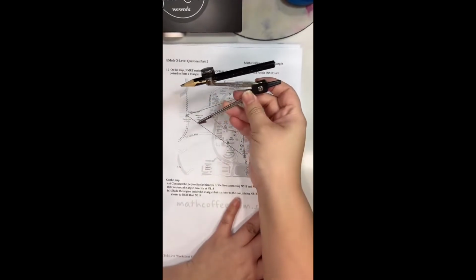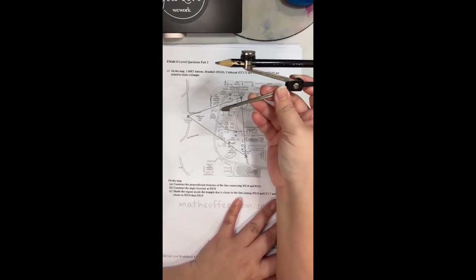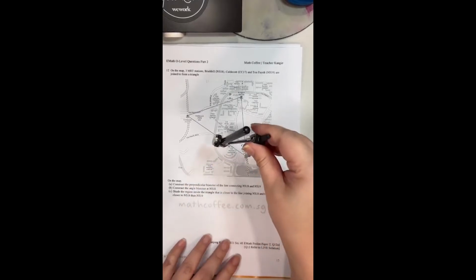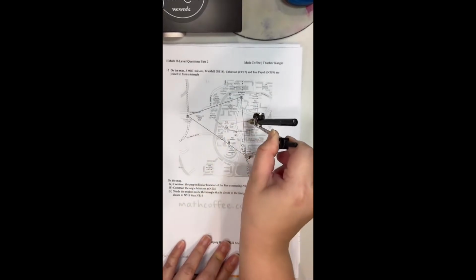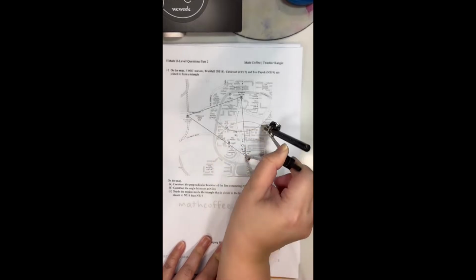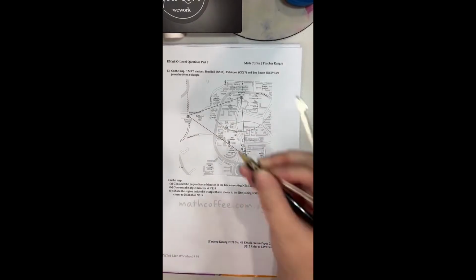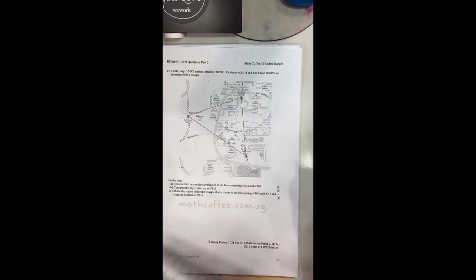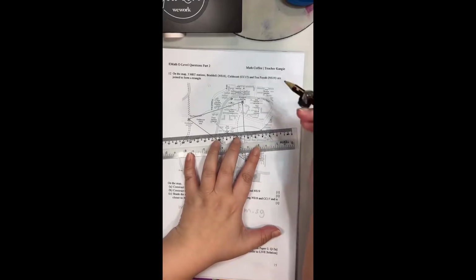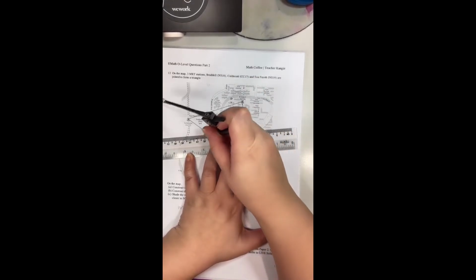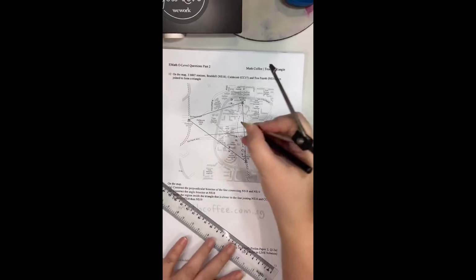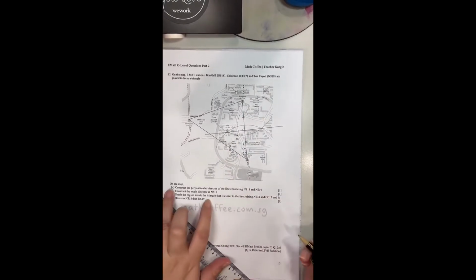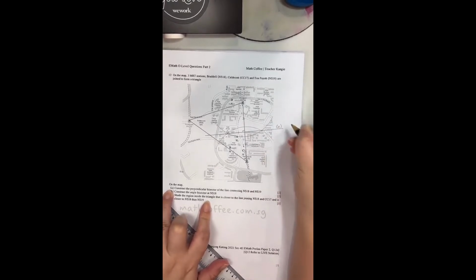Then, keep it. Don't touch, don't move it. Once you already fix that, you come here. Then you're going to draw this arc. Then now you need these 2 points to draw the perpendicular bisector. So now you draw the line. So this is perpendicular and this is bisector. So this one is part A. So on this line, you label this as A.